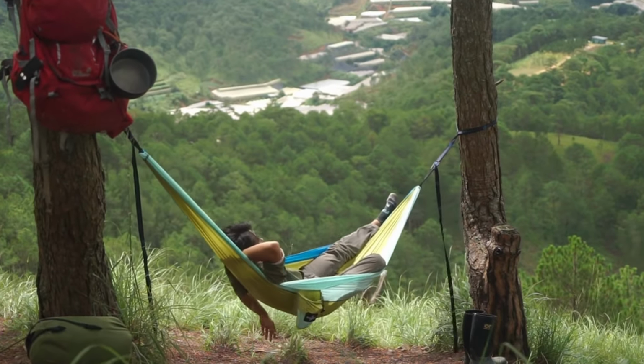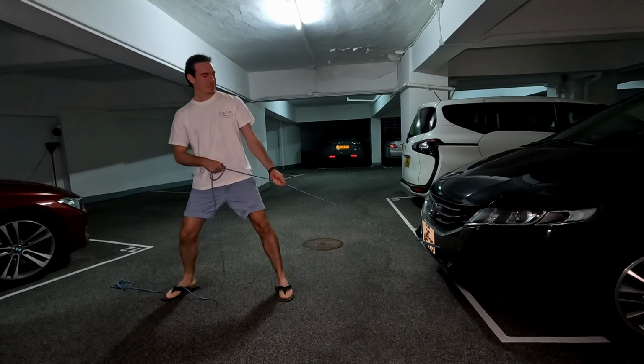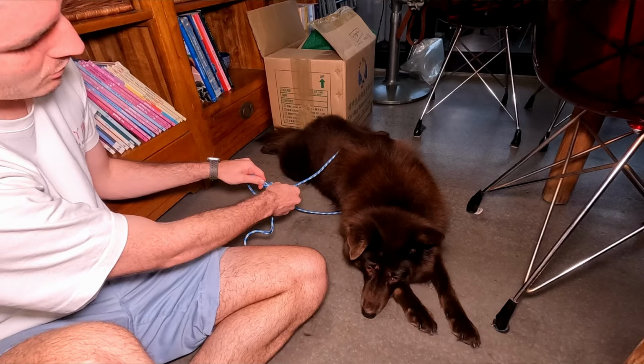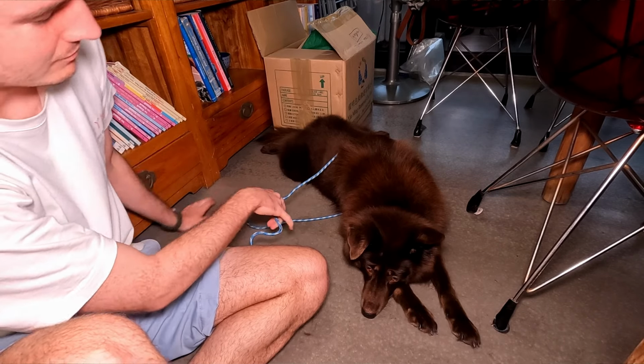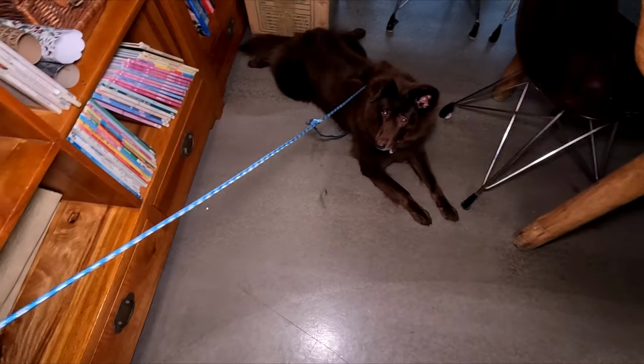You should use this knot for whenever you want to attach a rope to something else securely. So if you want to attach a rope to a hammock to chill, or to a car to tow it, or to a lazy ass dog who doesn't want to go for a walk, then the bowline is the knot for you. Come on, Nico.